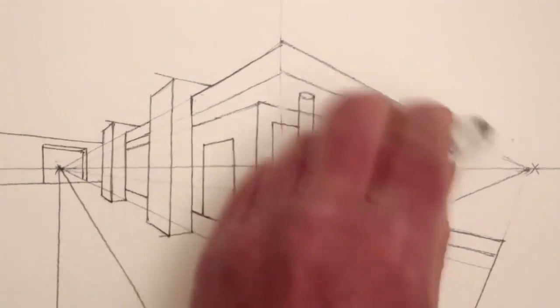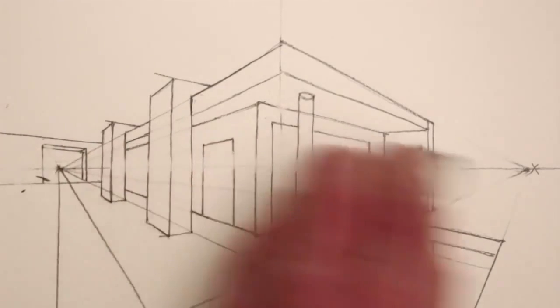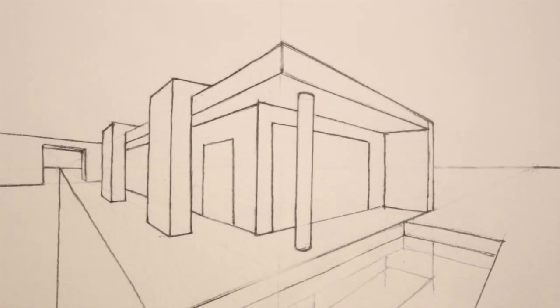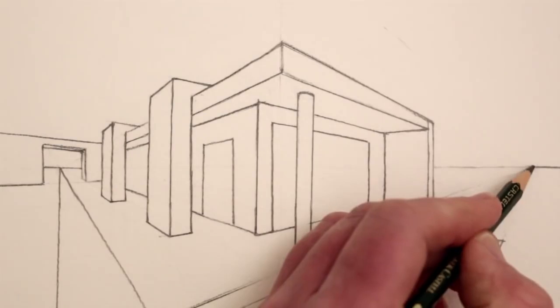So I think it's time to use an eraser and rub out some of the lines that I no longer need. I'm using a 4B pencil and some watercolour paper on this, because I think I might add some watercolour to it, but you could colour it in any way you want.